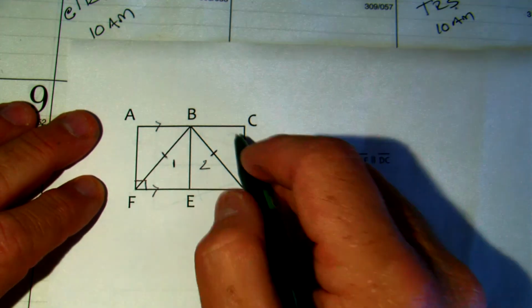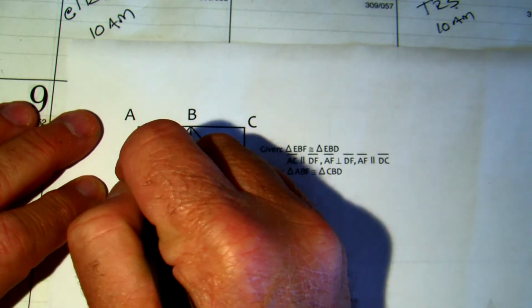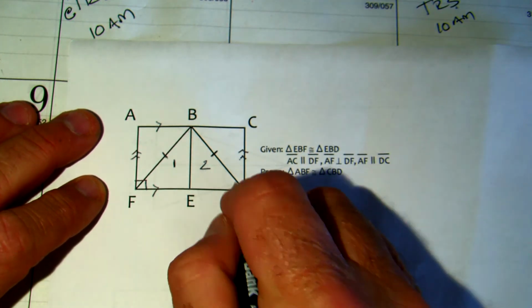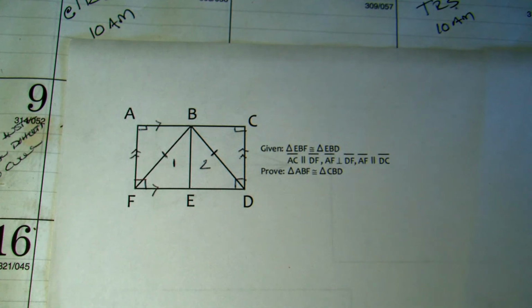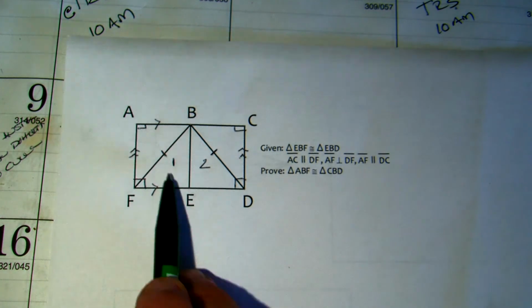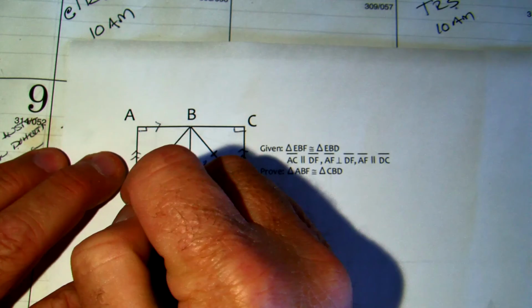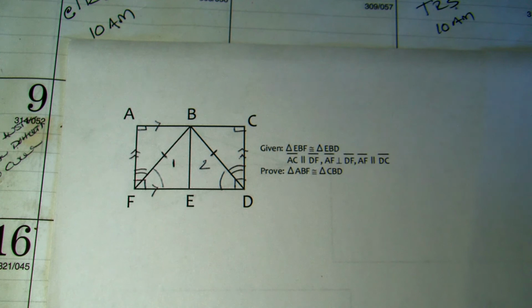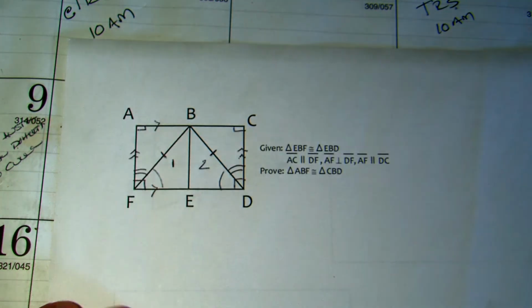And then they say AF is parallel to DC. Well, that means these two are also perpendicular, which means that's a right angle. These are right angles. And then basically, since these triangles are congruent, that angle is congruent to that angle, and that angle is congruent to that angle. So now I have that angle on that side, so the two triangles are going to be congruent.